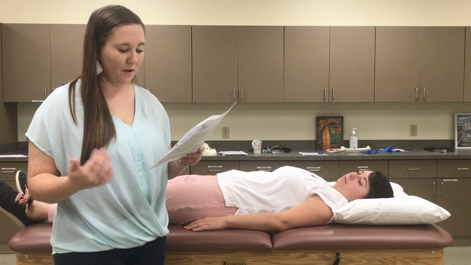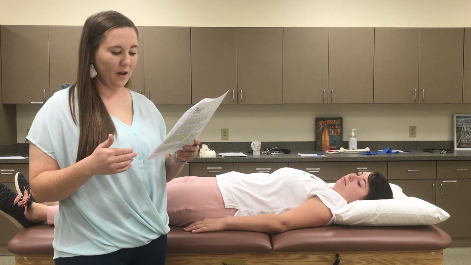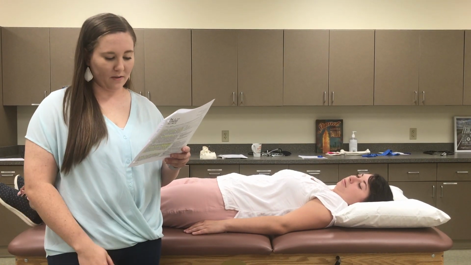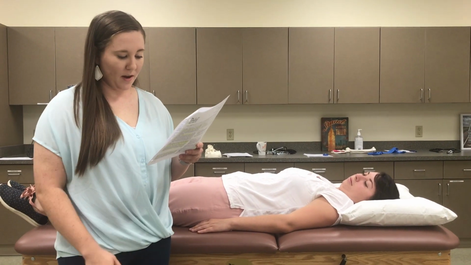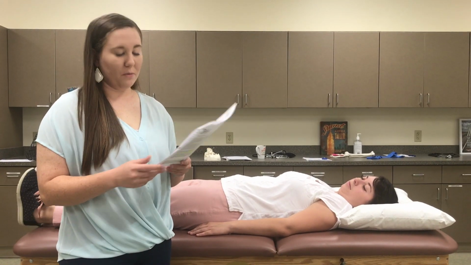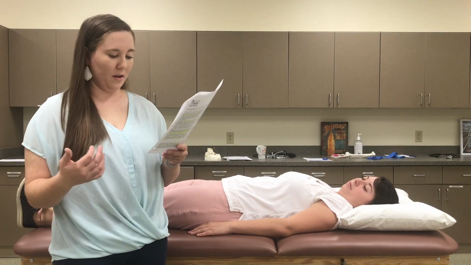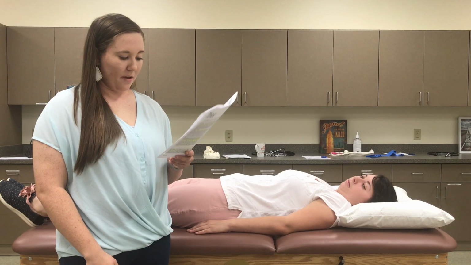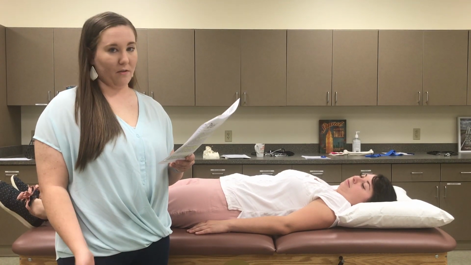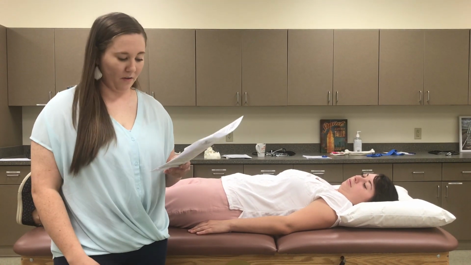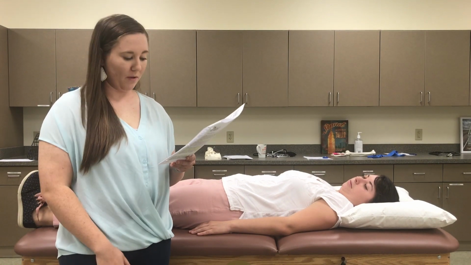A 0 would be no drift, 1 would be some drift. It falls before 5 seconds is over, but it doesn't hit the bed. So it's controlled. 2 would be some effort against gravity, but it eventually falls to the bed. 3 would be no effort against gravity, so they'll raise it up and then it falls immediately. 4 would be no movement whatsoever.